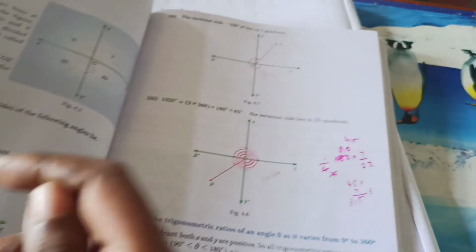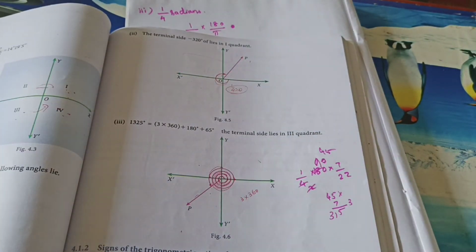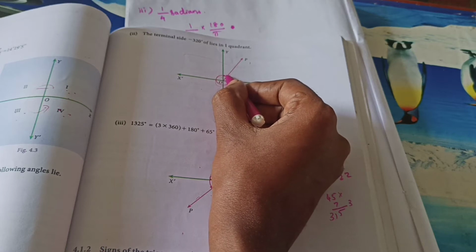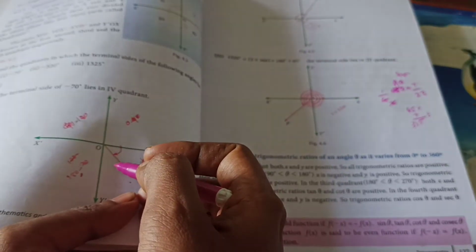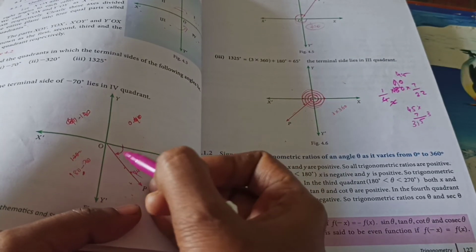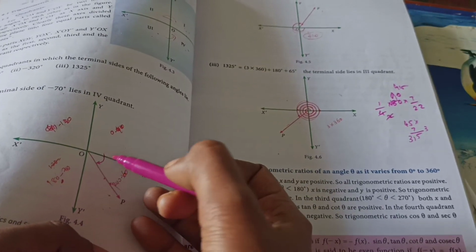Understand? Then similarly, see there, minus 320. Minus 320 means you need to rotate from here to here. We'll start from here. This is given in your question. From here they gave 70 degrees, right? So minus 70 lies in which quadrant? Minus 70 lies in the fourth quadrant.